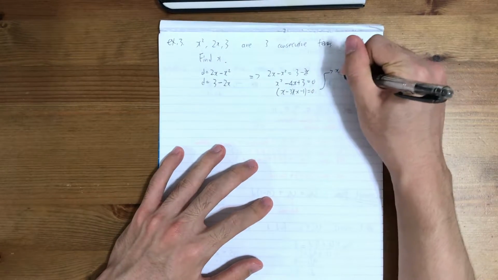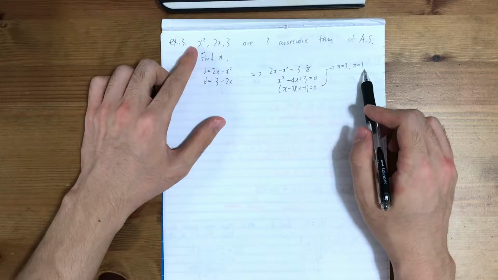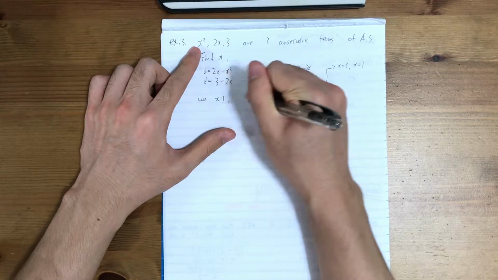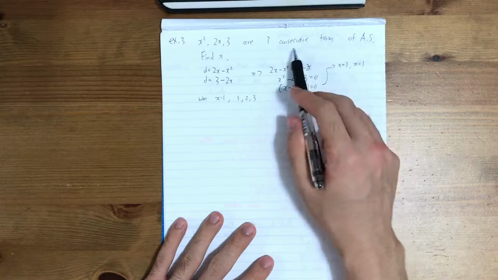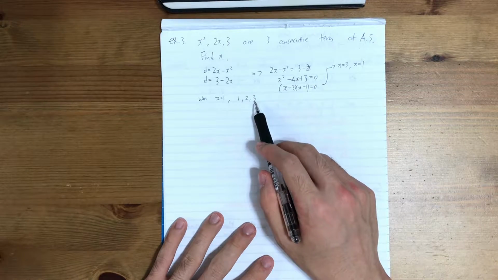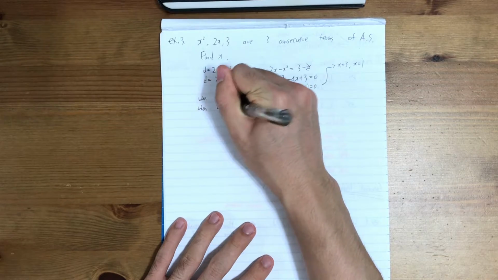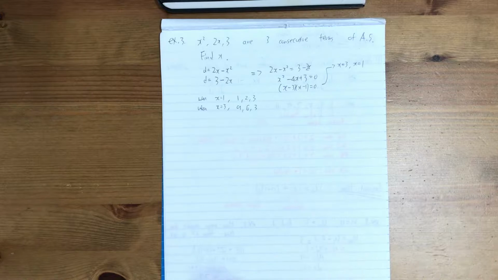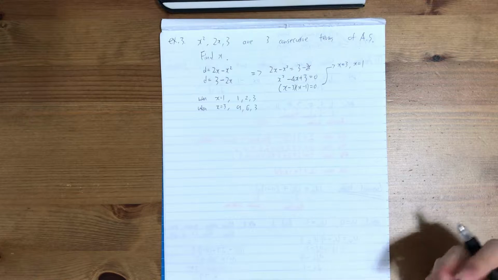So we have x equals 3 and x equals 1. Let's see whether it really works. When x equals 1, it's 1, 2, and 3. So it makes sense, right? It should be 3 consecutive terms of an arithmetic series where the common difference is 1. Then what about when x equals 3? Then it's 9, 6, and 3. And it also makes sense because this is an arithmetic sequence with a common difference of -3.